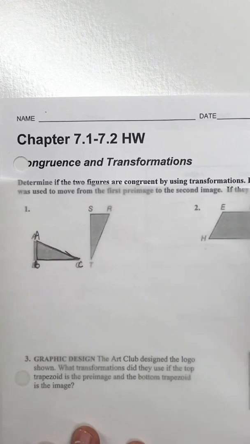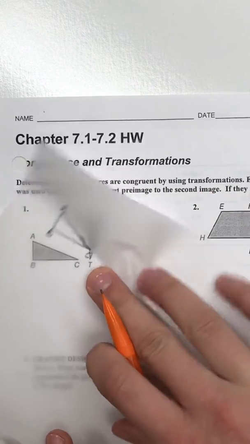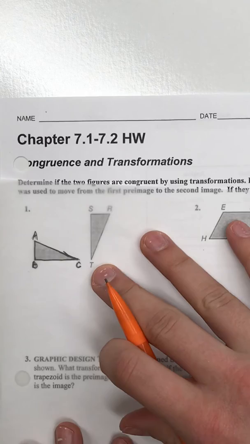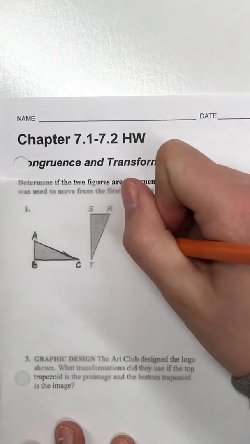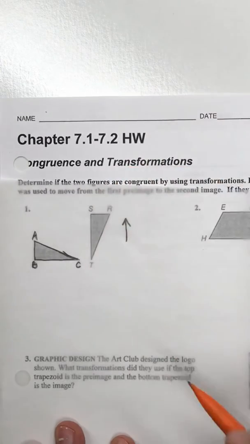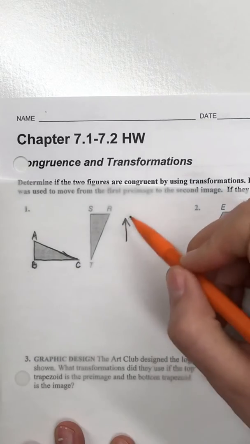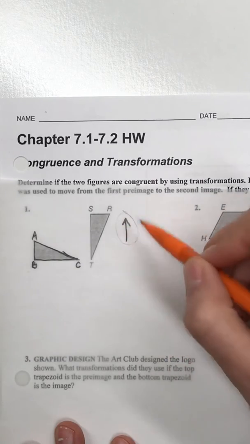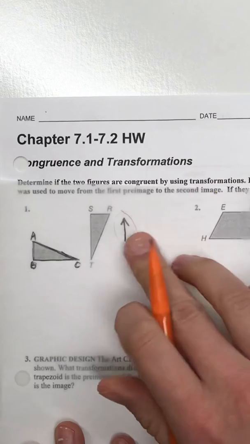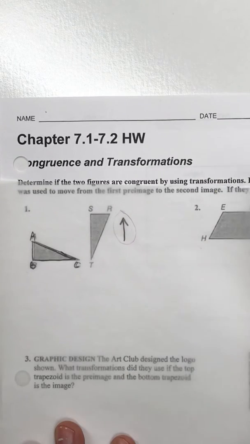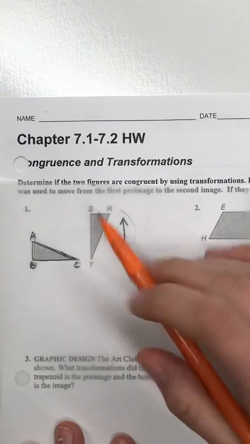Well, if you notice, the image was turned, and when you turn the patty paper, that's called a rotation. Now, we have to figure out how many rotations it is. So remember how in last chapter we watched the arrow. 1 turn turns the arrow to the right, 2 turns turns the arrow down, 3 turns the arrow's left, and 4 turns the shape is back on itself.